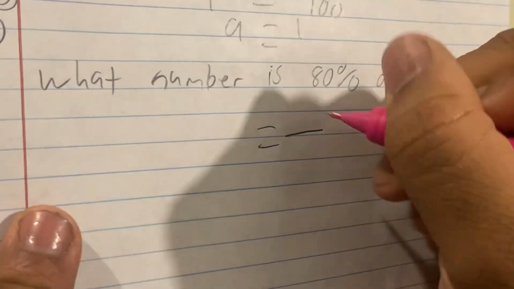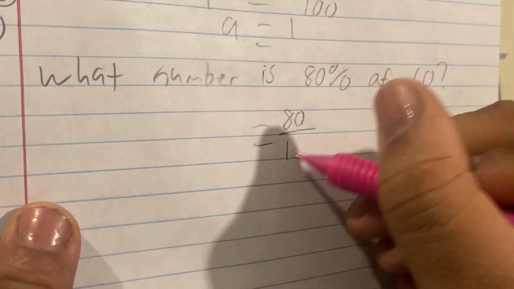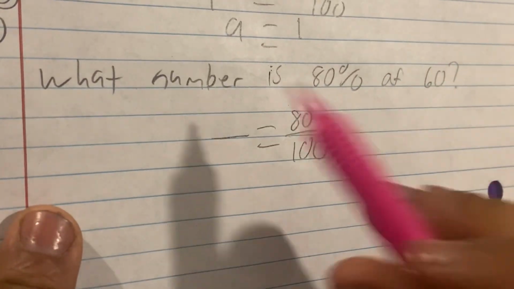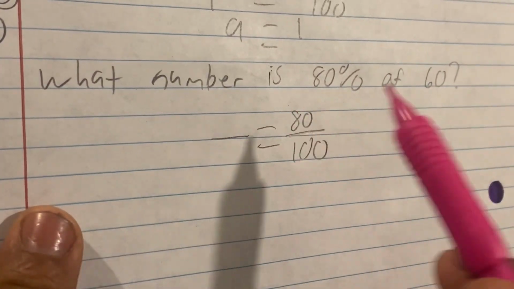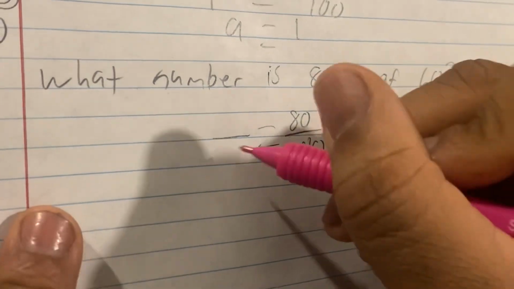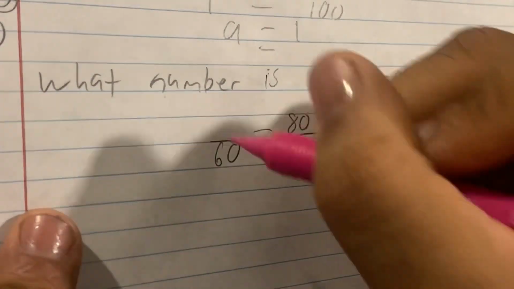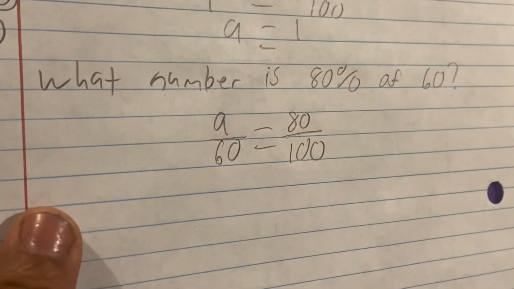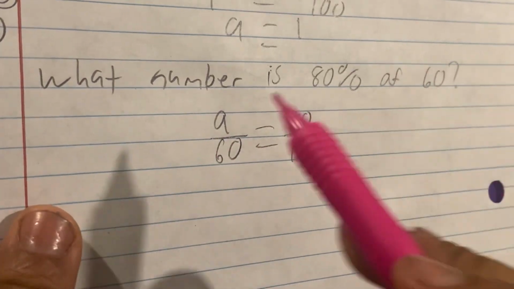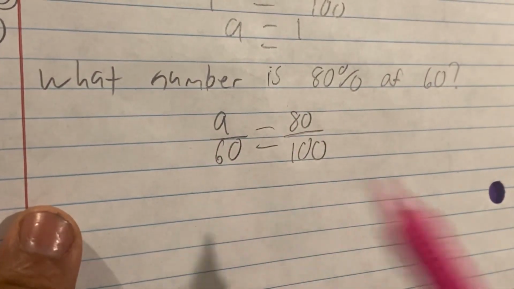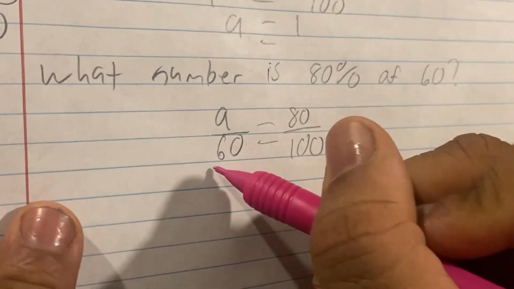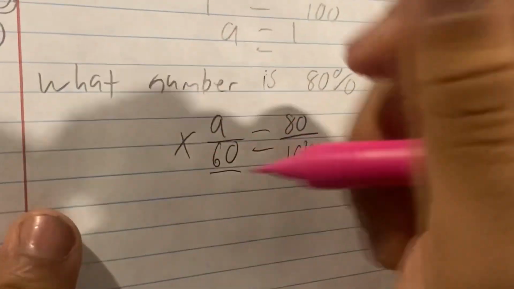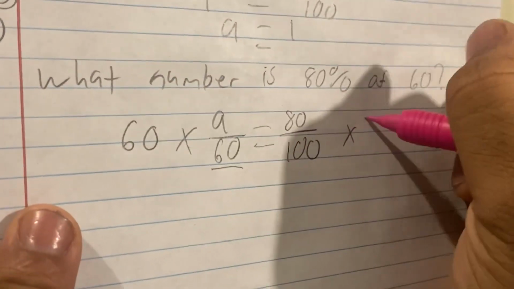The percent is obviously 80, and always know the percent is over 100. And we don't know the part here. We're looking for the part, but we do know the whole. So I'm going to put 60 here, and we're looking for the part, so I'm just going to put A. So just like how we did last time, we're going to multiply both sides by the whole. So what is the whole here? 60. So I'm going to multiply both sides by 60.